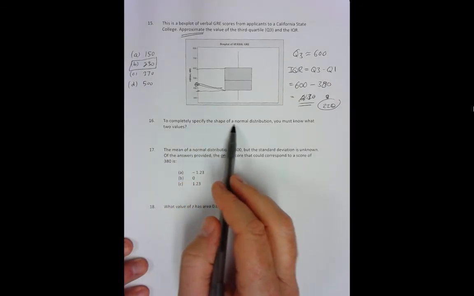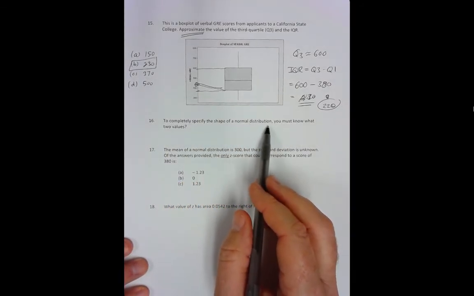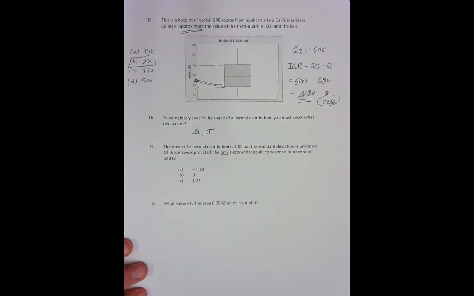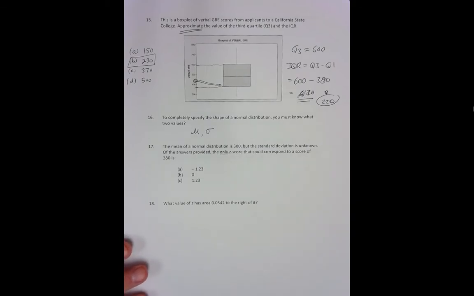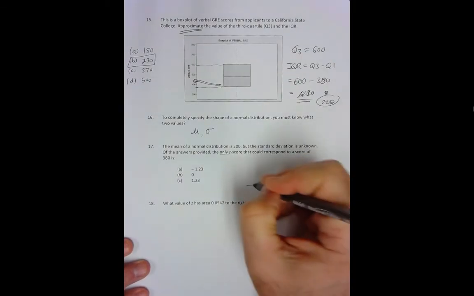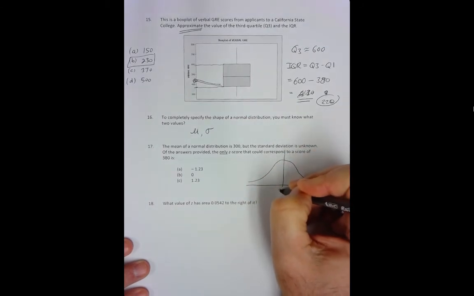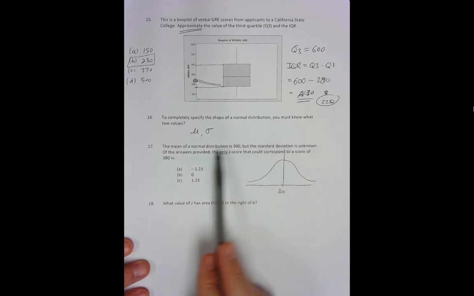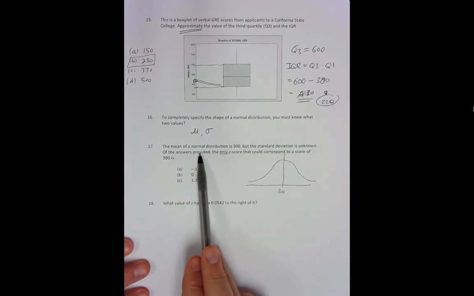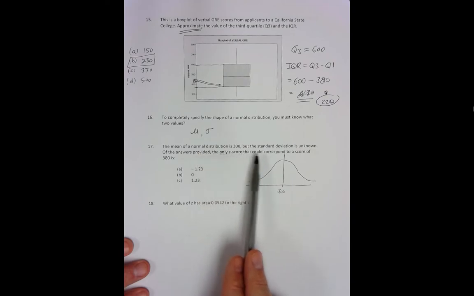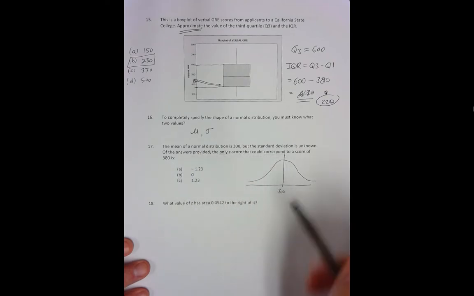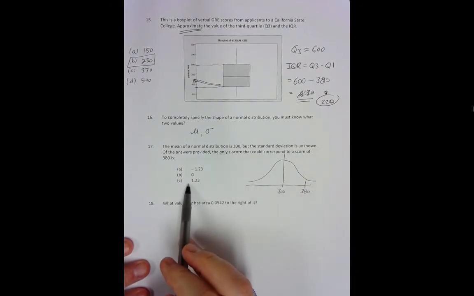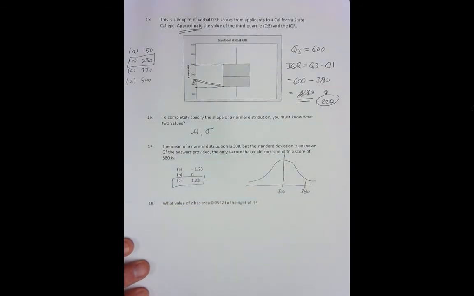To completely specify the shape of a normal distribution, you must know what two values? You must know the mean and the standard deviation. Number 17, the mean of a normal distribution is 300, but the standard deviation is unknown. Of the answers provided, the only z-score that could correspond to a score of 380, which is above the mean, is what? Well, guys, it has to be the positive z-score.